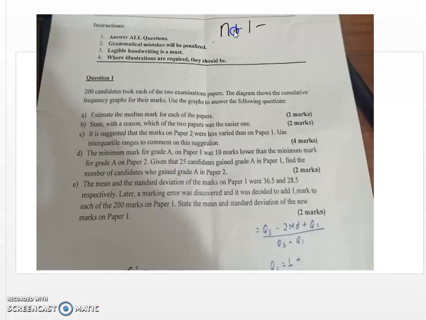Of course, we know that n is simply the number of items in the set, and the number of items in the set plus 1, then you divide it by 2, will give you the median.